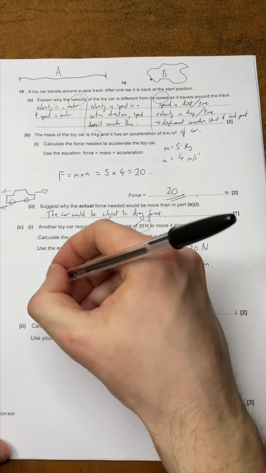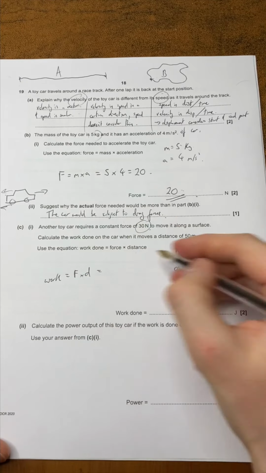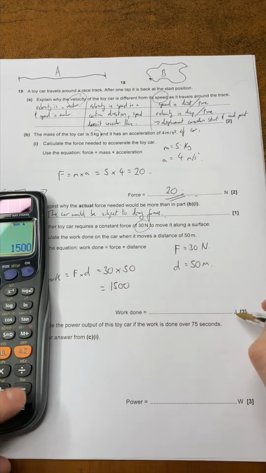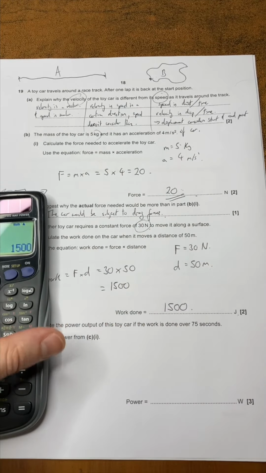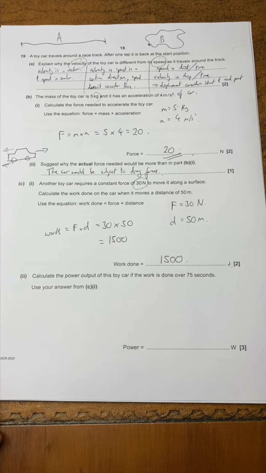Happy days. So work done equals force times distance equals 30 times 50, 1500. They've given us our unit for joules there. That's handy. So 1500 joules. Seems quite a lot.